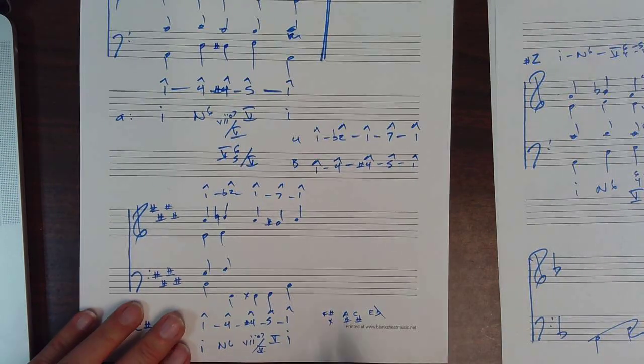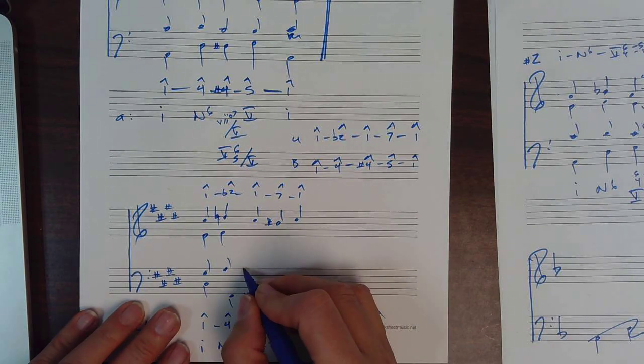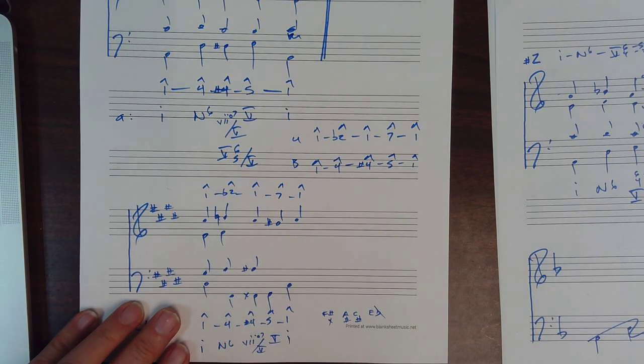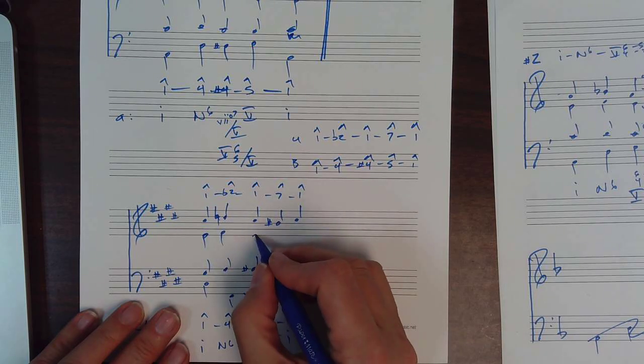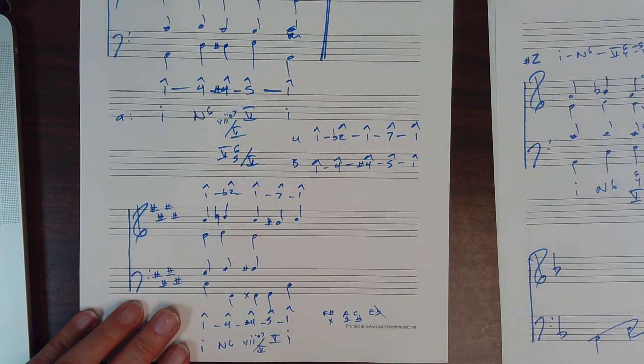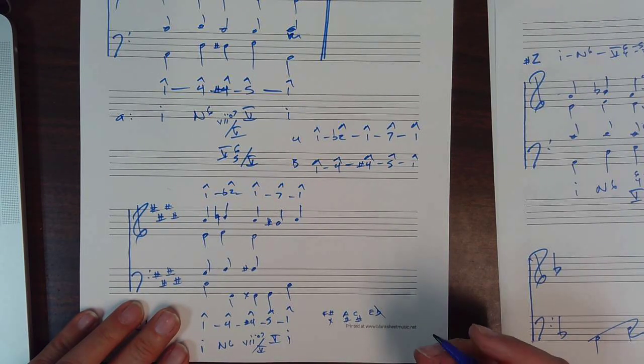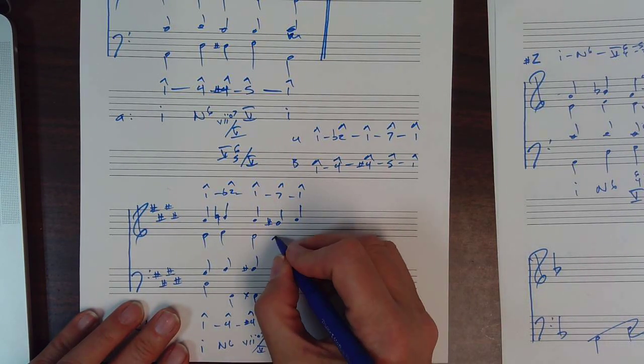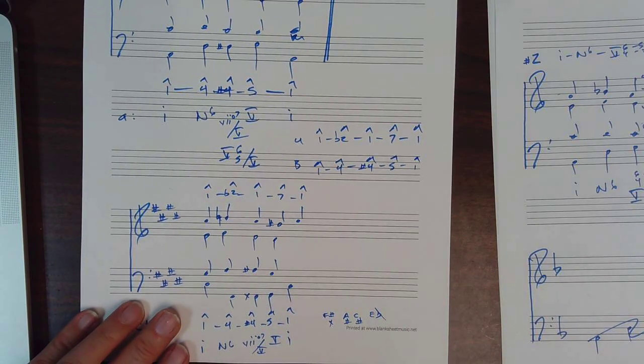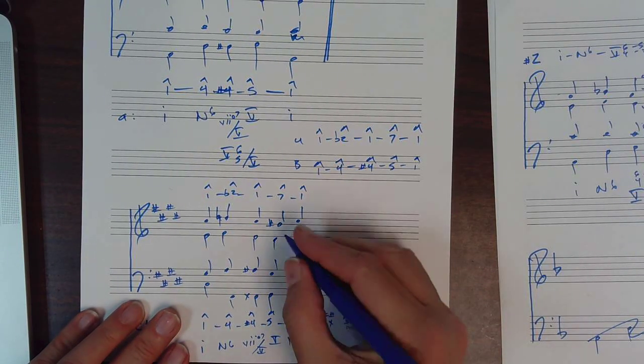Okay? So we've got F double sharp, A sharp, C sharp, and E natural. We're moving into the 5 chord, G sharp, B sharp, and D sharp. And then we resolve.